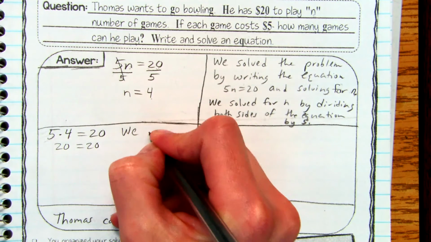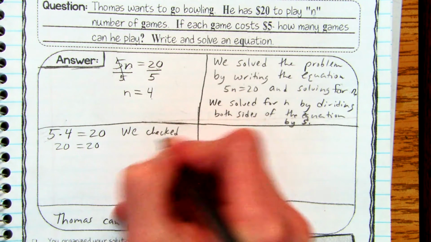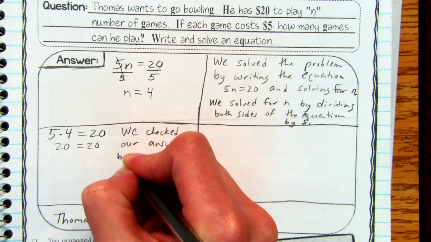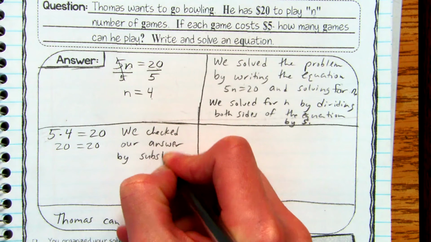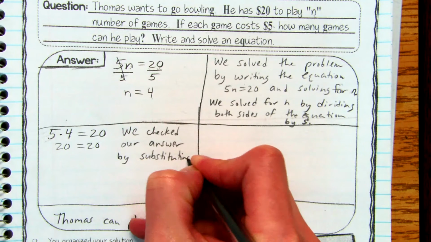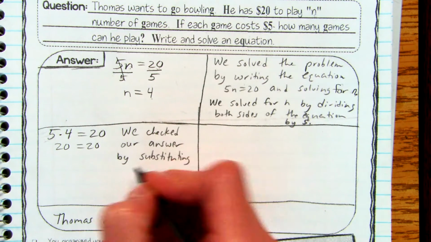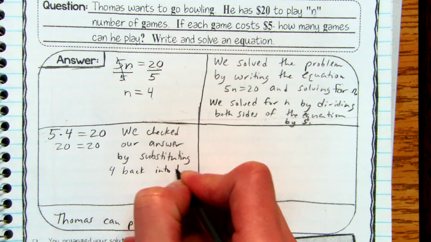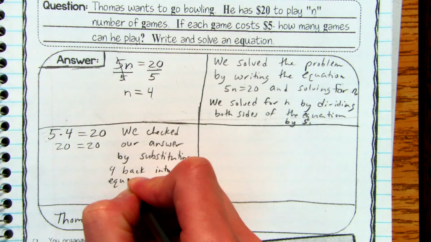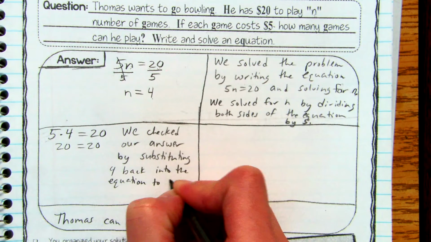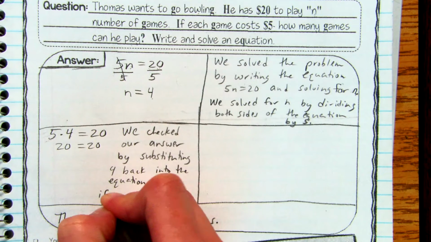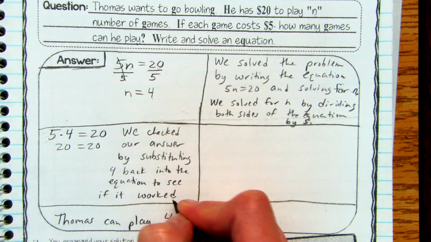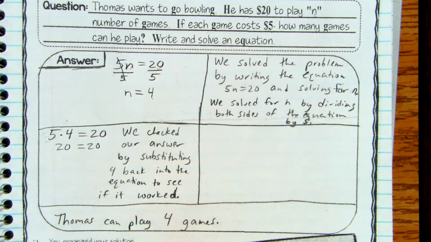So we can say we checked our answer by substituting 4 back into the equation to see if it worked. Okay? One sentence. It's just one sentence.